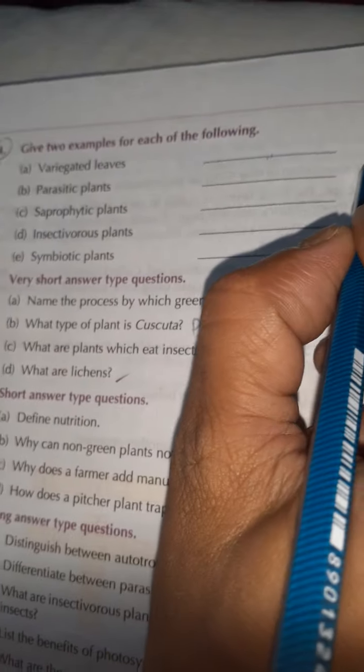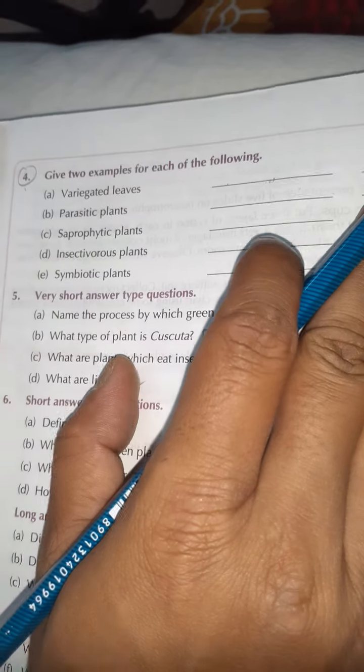Now this is number 4. This is very easy. If I write everything, then you will not write that one. So you have to find out the examples and write only two examples. You can easily find them from the book and write. Now, the very short answer type questions I will write in the copy.